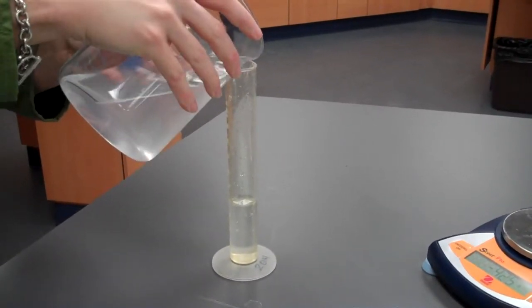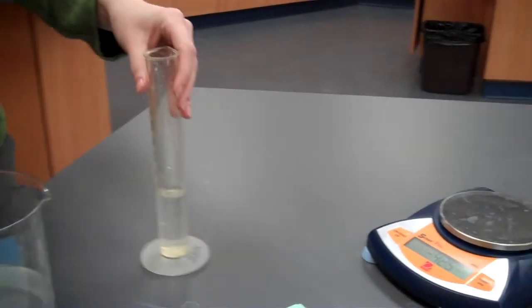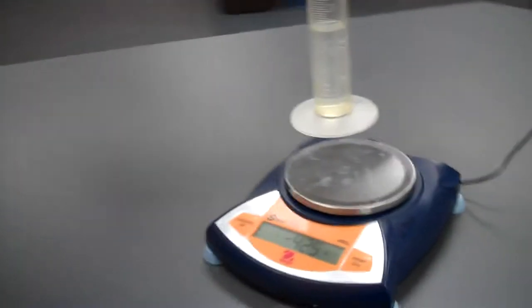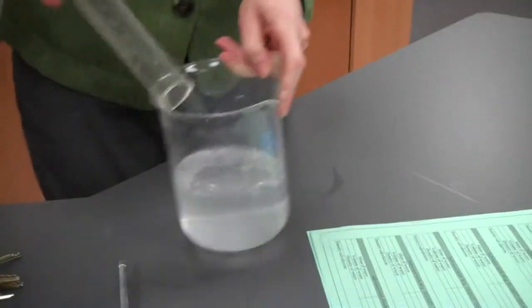Just a little bit more. Okay, the balance is already zeroed, so this is the mass of 40 milliliters of salt water that has 20 grams of salt. Okay, we're going to pour that back in here.